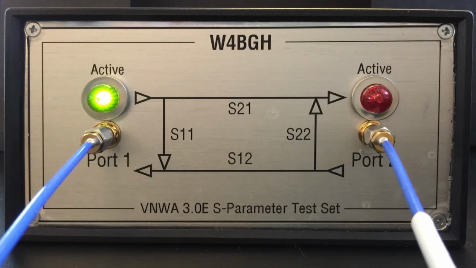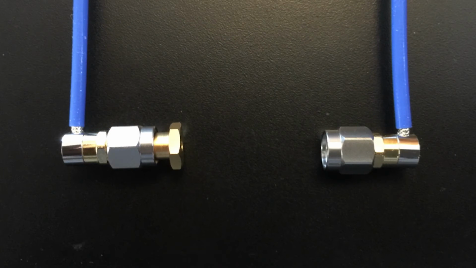Let's begin the calibration. In this case, we will be preparing the Vector Network Analyzer for measurements between 1 and 600 MHz. Note the test set light is green, which signifies that the relay is in the forward state. We start by connecting a short to the port 1 cable and starting the scan from 1 MHz to 600 MHz.